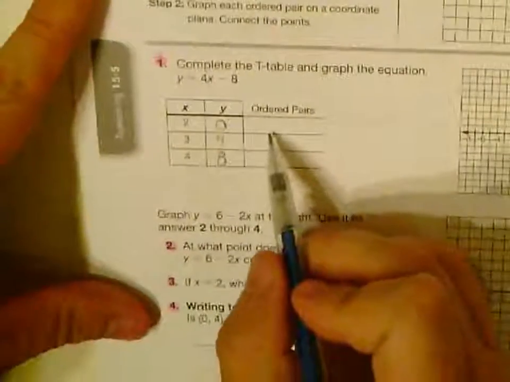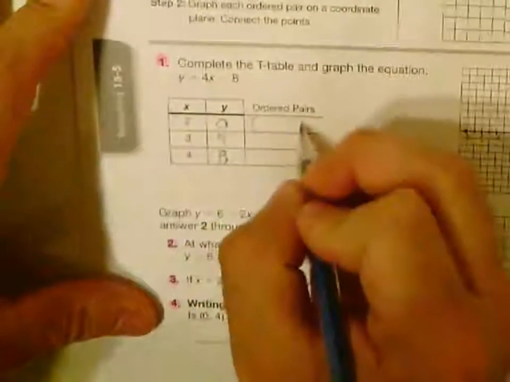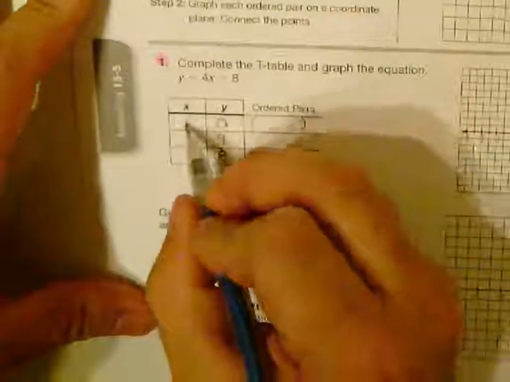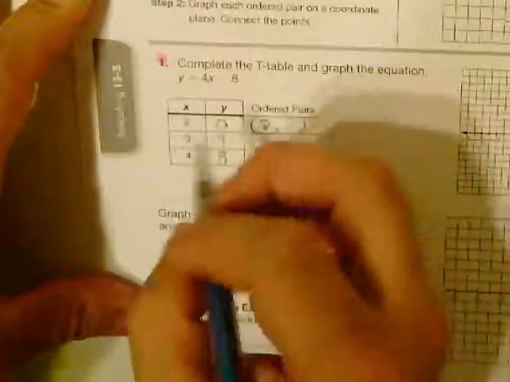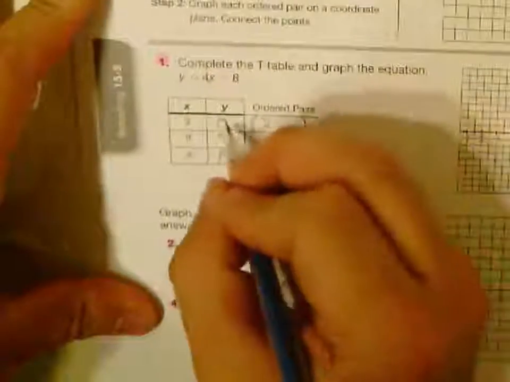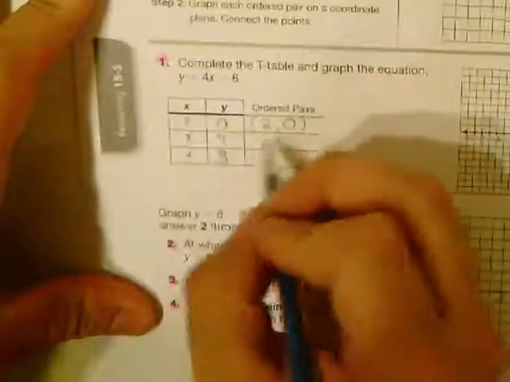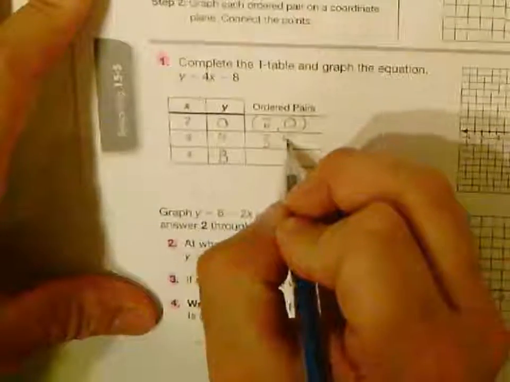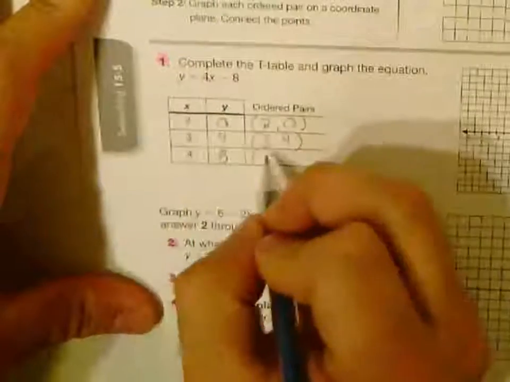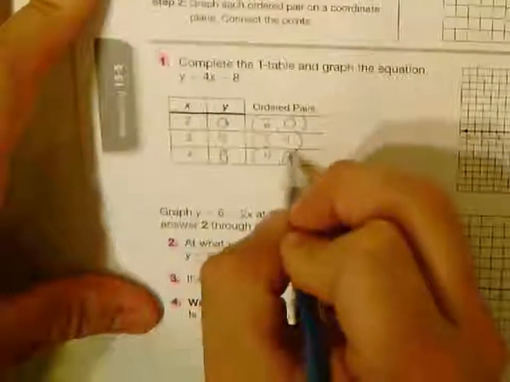Now it says to write the ordered pairs. And again, those are just x's and y's. So x is always first, 2. Now you see why we use the xy as our input-output. Y is 0. X is 3, y is 4. And then x is 4, y is 8.